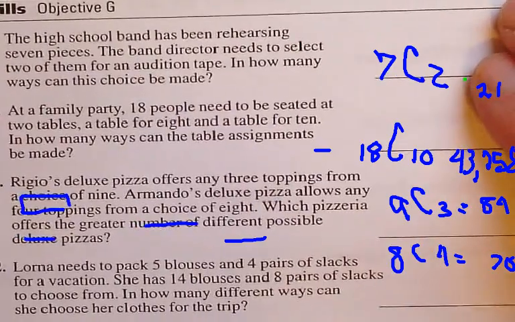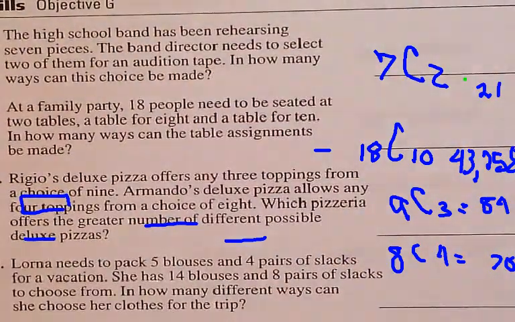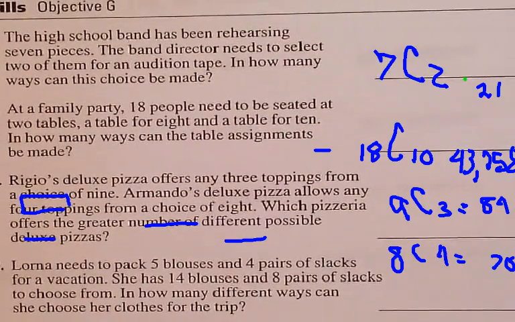Lorna needs to pack 5 blouses and 5 pairs of slacks for vacation. And she's got 14 blouses to choose from and 8 pairs of slacks to choose from. So she wants to pick, to go on the trip, how many ways can she pack her suitcase? Well, you have to keep the numbers together. So 14C5, because there's 14 blouses and she's packing 5 of them. And then 8 total pairs of slacks, and she's packing 4 of them.